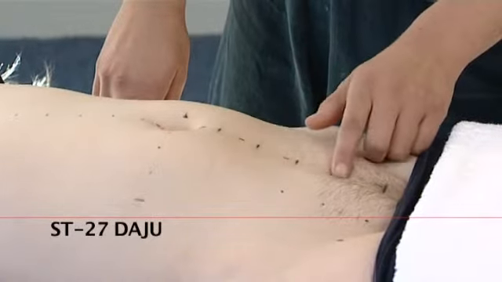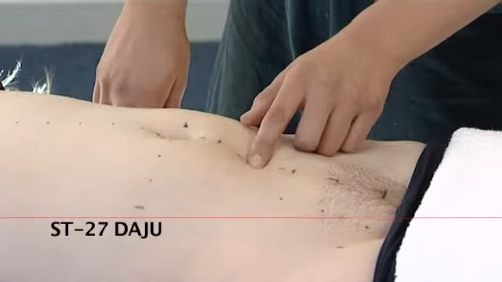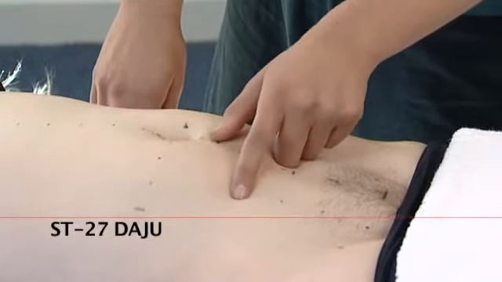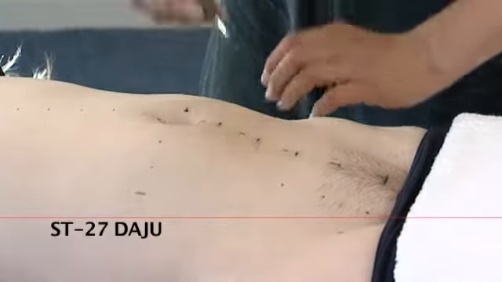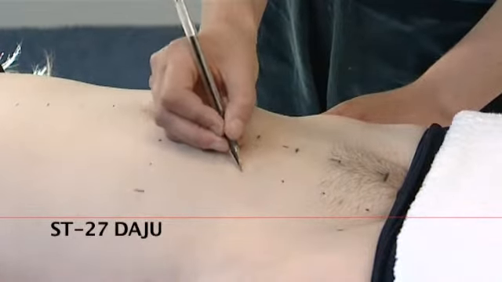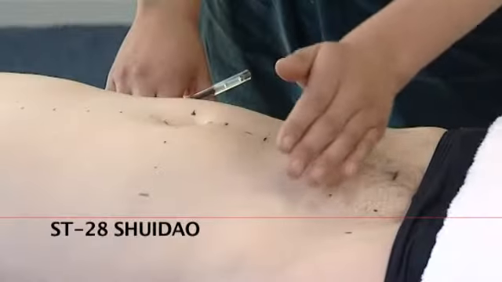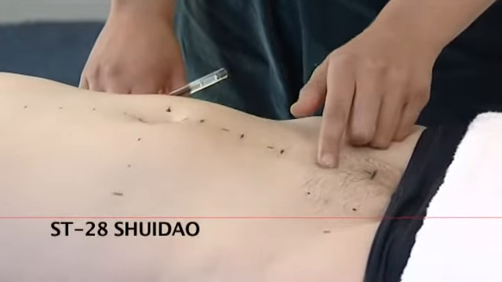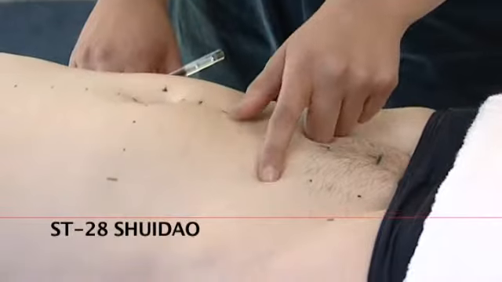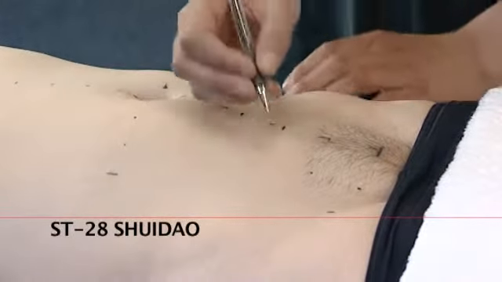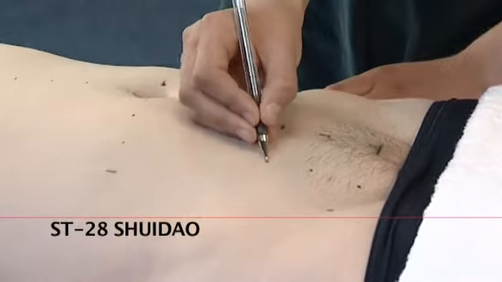Stomach 27 is on the lower abdomen, 3 sun superior to the pubic bone, level with Ren 5. Stomach 28 is on the lower abdomen, 2 cun lateral to the midline, at the level of Ren 4, which is 2 cm superior to the pubic bone.